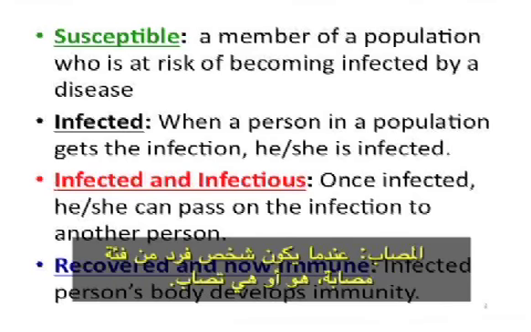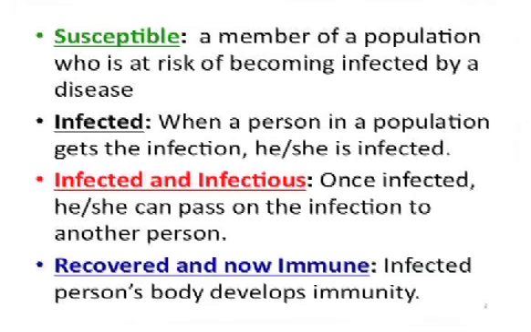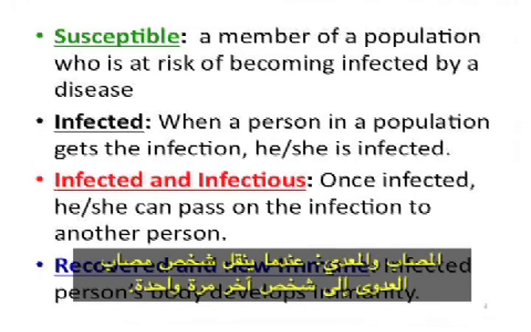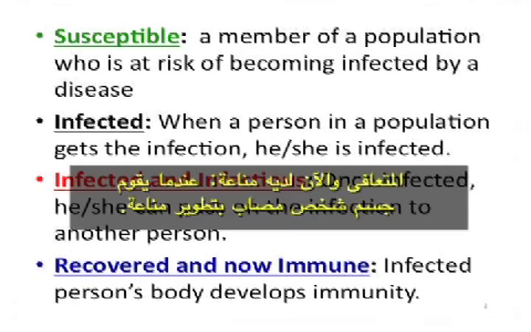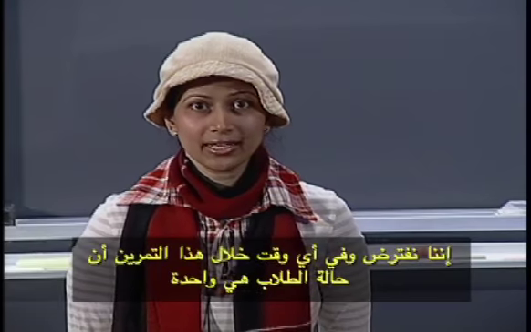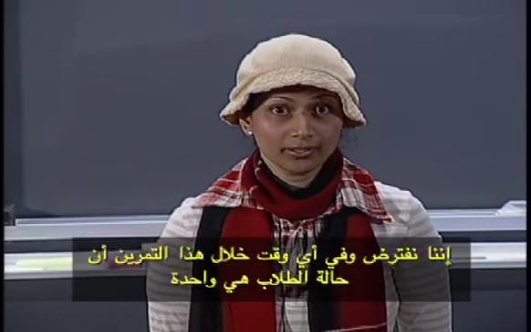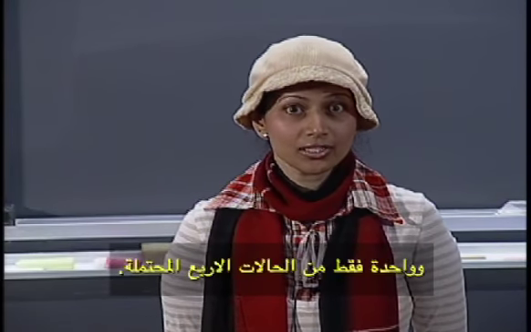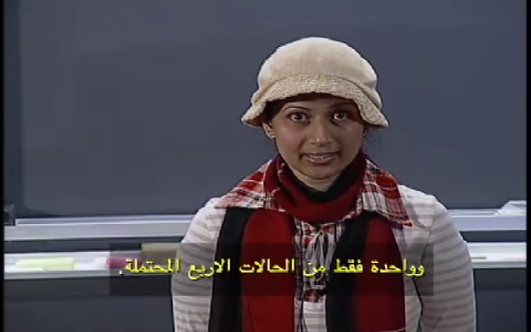Infected, when a person in a population gets the infection, he or she is infected. Infected and infectious is once an infected person passes on the infection to another person. Recovered and now immune, infected person's body develops immunity. At any given time during the exercise, we assume that the students are going to have either one and only one of these 4 possible disease states.